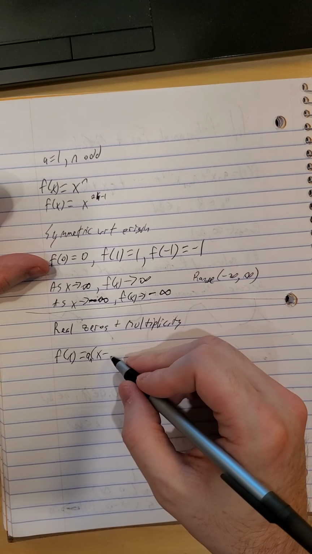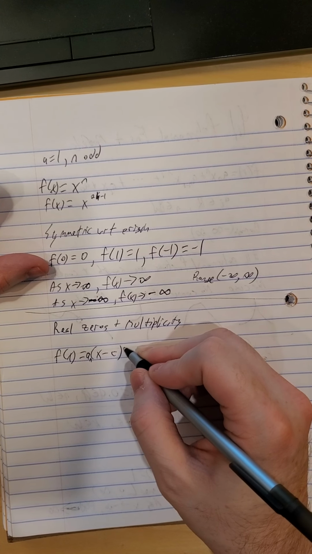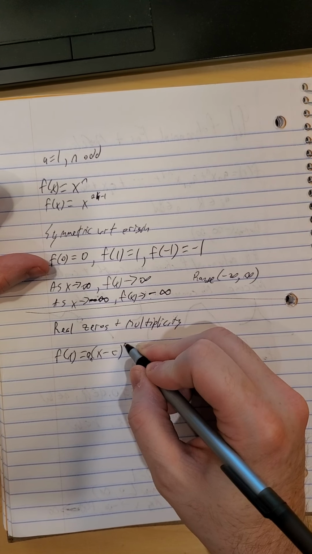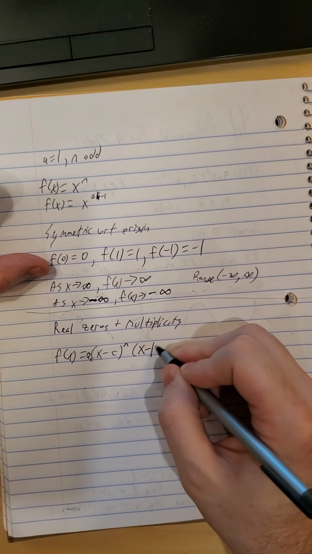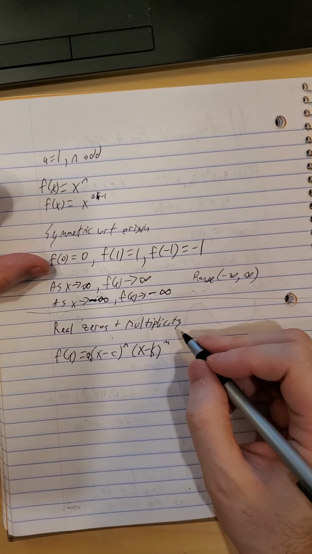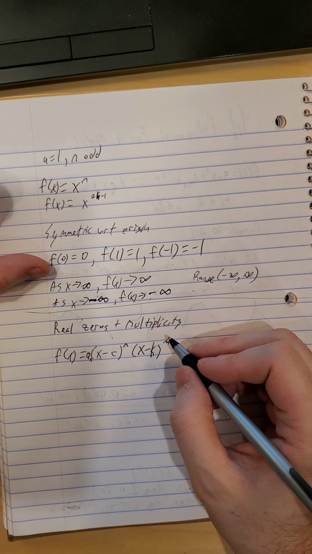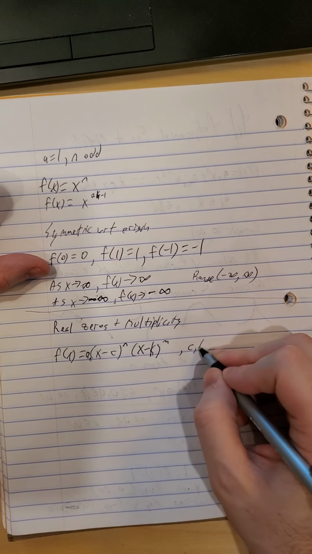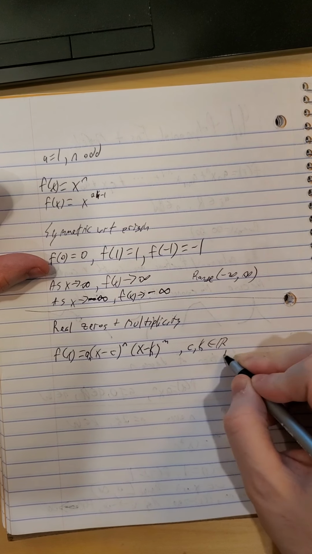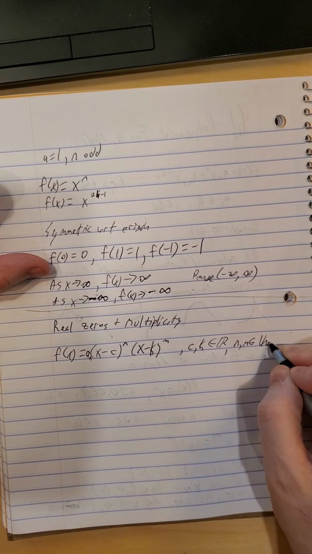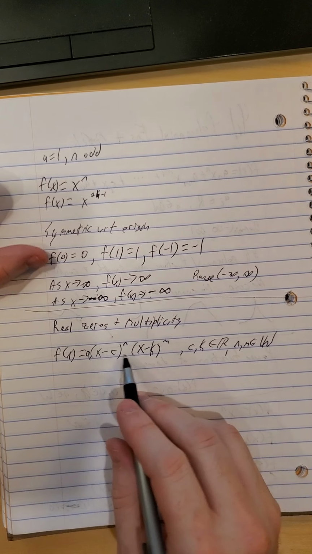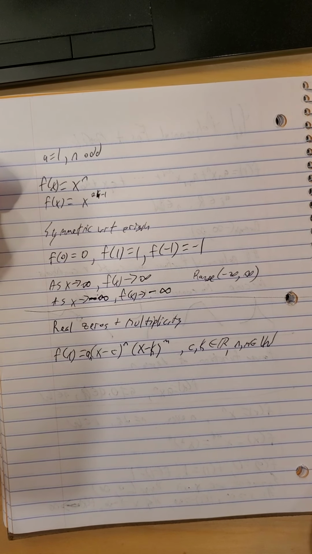So we'll do a sub n times x minus c to the n, and we'll multiply that by x minus k to the m. So c and k are in the set of real numbers, n and m are in the set of whole numbers, since those are the exponents and we want it to be a polynomial.